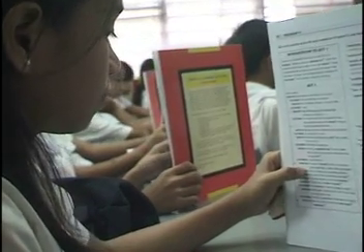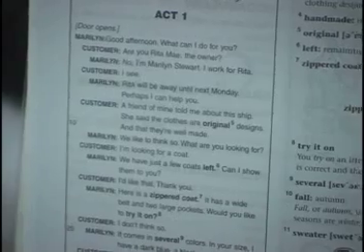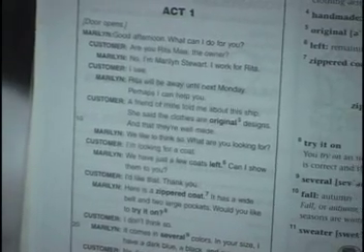Reading along while listening is a great way to build reading skills while tying written language to its sound.